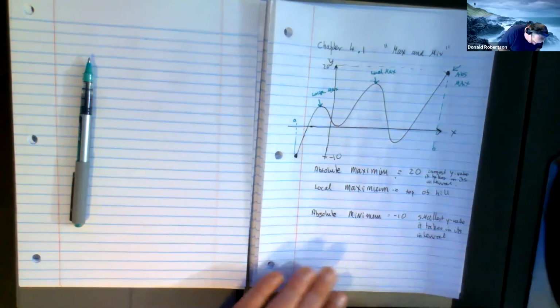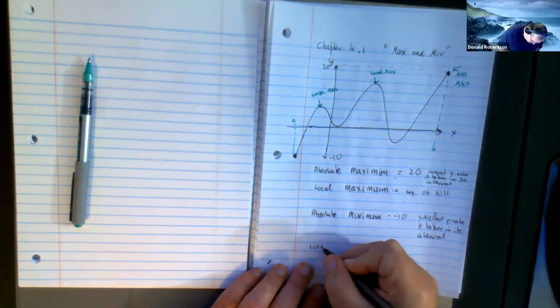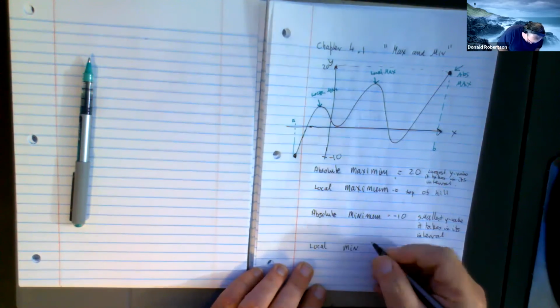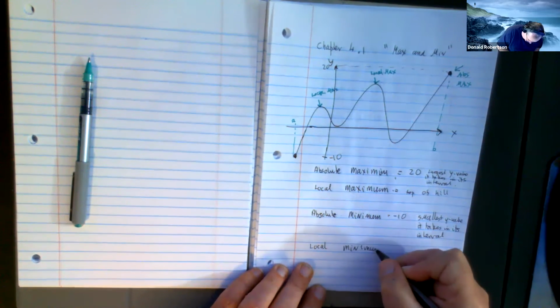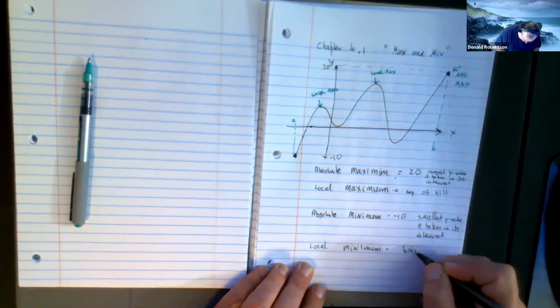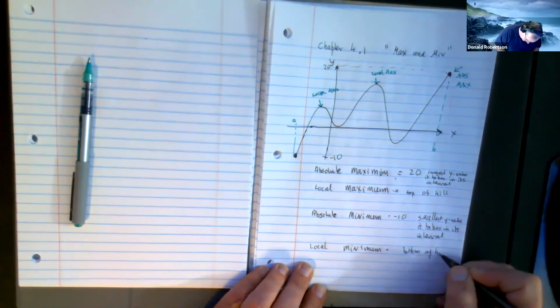And then you have local minimums, and bottoms of, well, I can't call them hills.